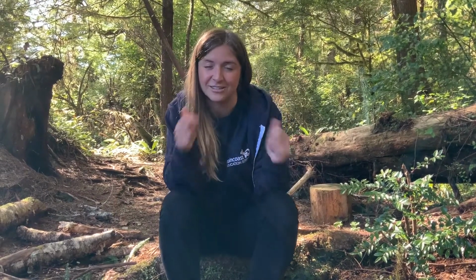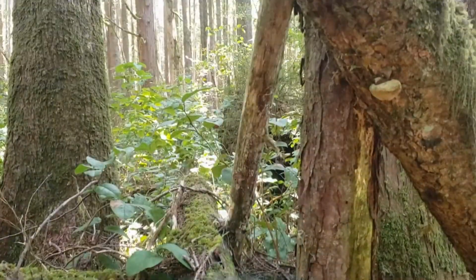So we know that mushrooms are a really important part of a forest ecosystem because they help to decompose and cycle those nutrients. However, we have good mush or fungi, but we also have bad fungi. Let's discuss this a little more.